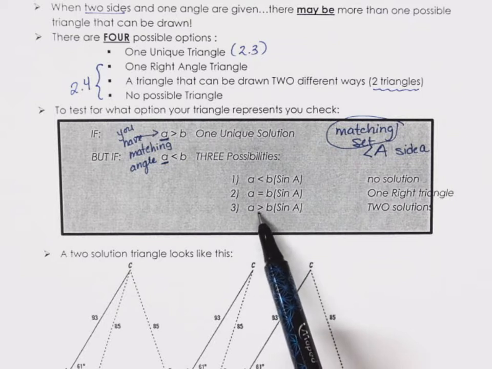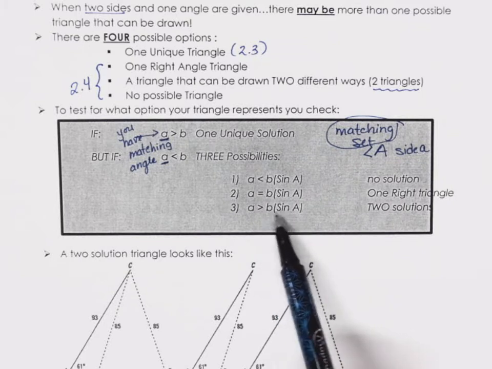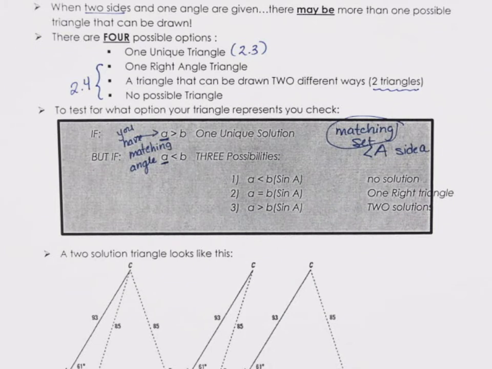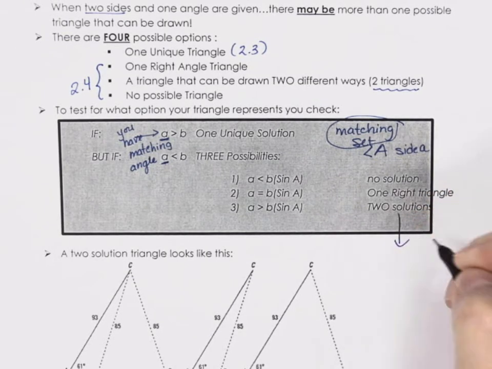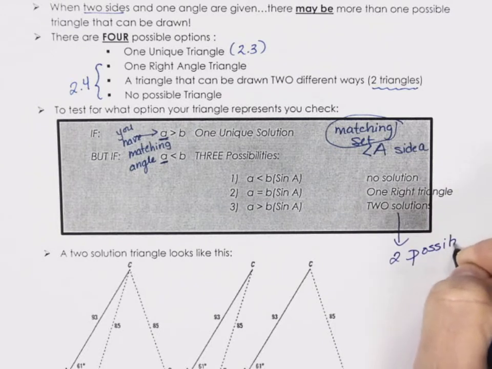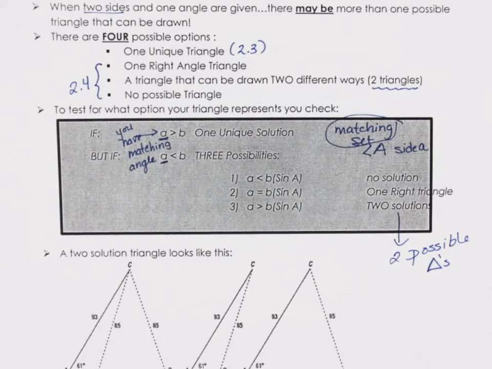This is the tough one. When A is greater than side B, the other side, times sine of the matching angle, you get 2 possible triangles. So when I say 2 solutions, really what I mean here is 2 possible triangles. Okay, all right. So we're stretching your thinking for a bit.